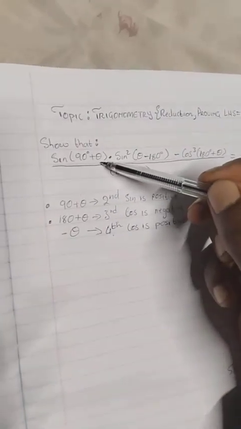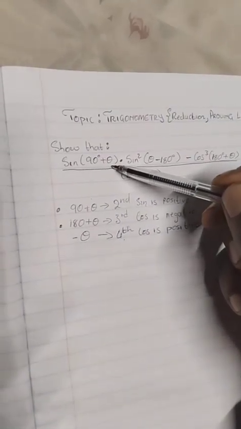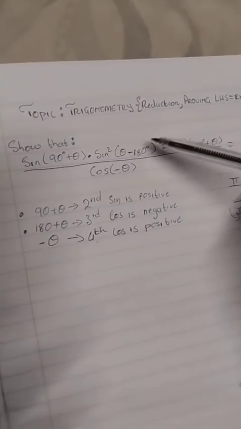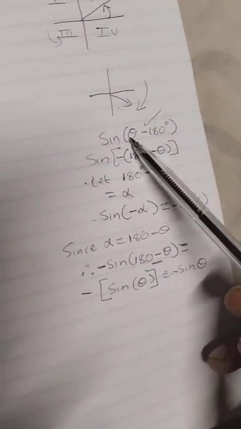So now I'm just going to substitute. Sine squared theta is going to be always positive. Yes, you are right, Mr. Dion. I was just explaining in terms of sine.